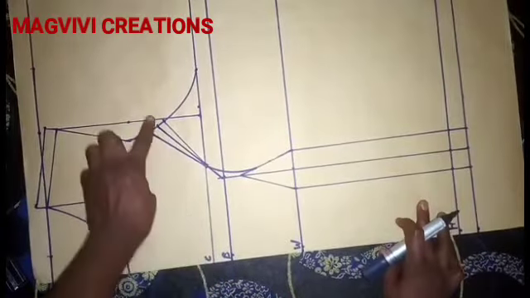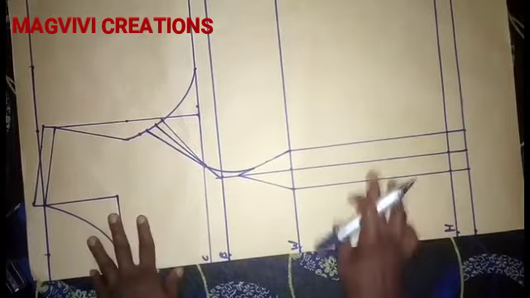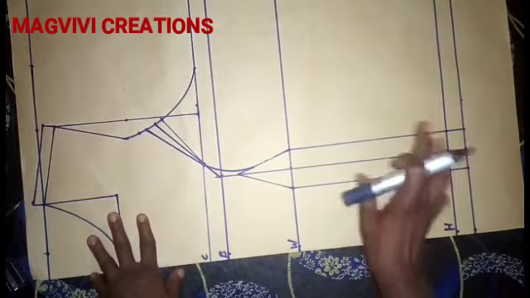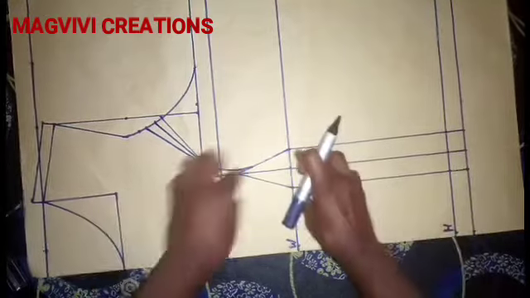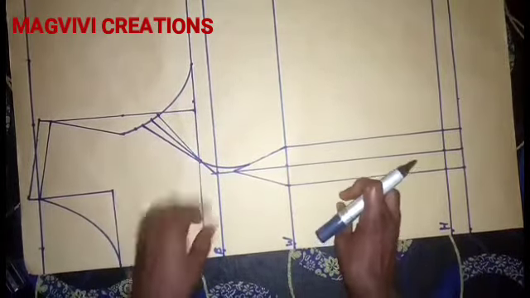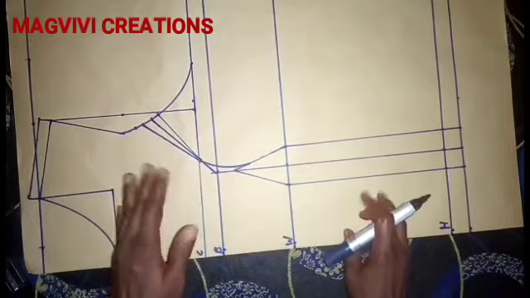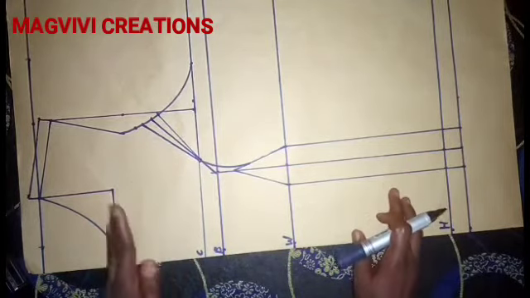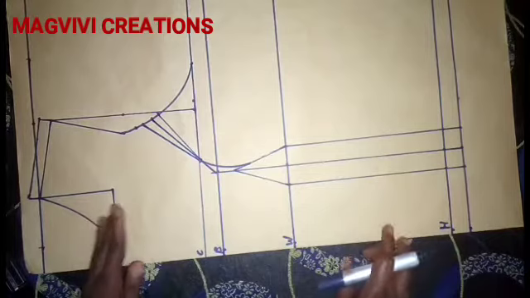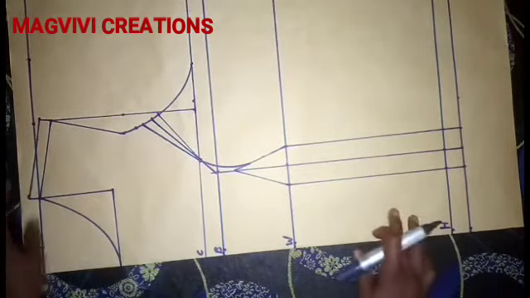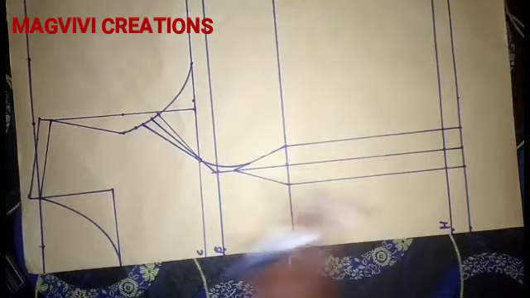Now every dart we take, we have to replace, because we are cutting out the darts. If you don't replace it, by the time you sew, the dress will not fit the client, or if you're sewing it for yourself, it no longer fits because it will be tight. So we replace every dart we take.